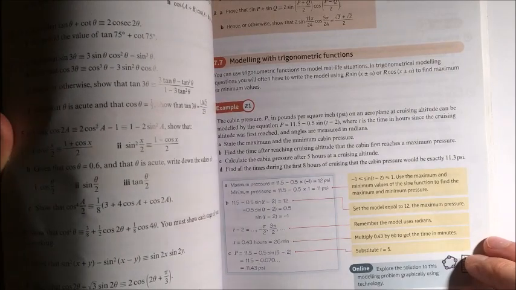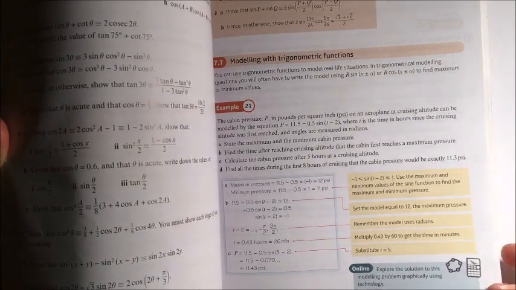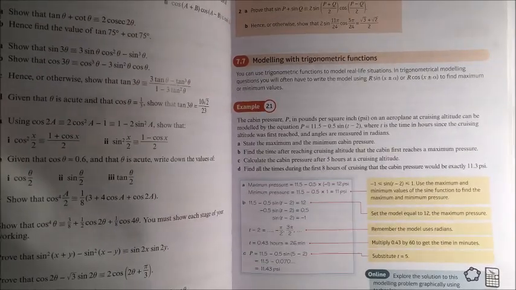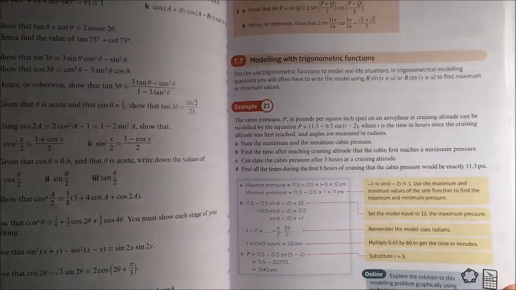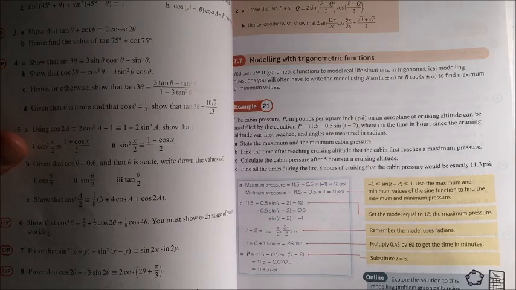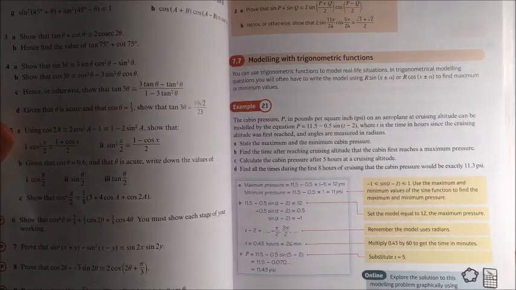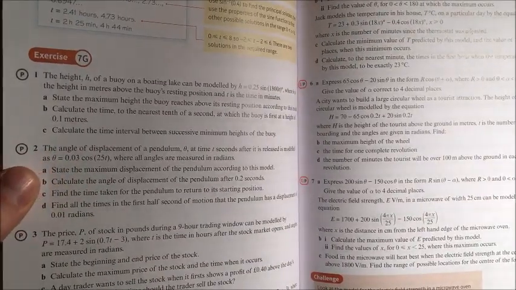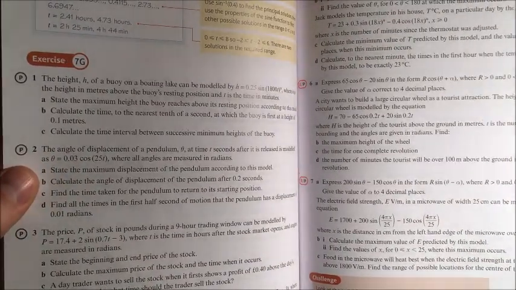Modelling with trig functions, there isn't much to say there. Again, not that they're easy questions, but there isn't anything new to add. The modelling sections are where they take the information you've got and put it into some sort of context. I can't really give you advice on every possible context. You're just going to have to read the question, think of all the information you know, and hopefully apply the right ideas. And we're used to that now.